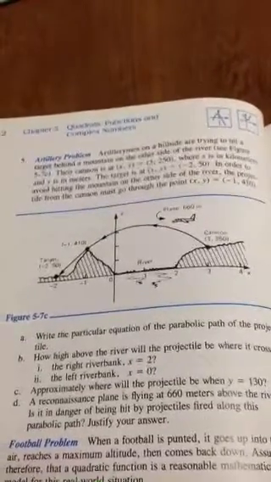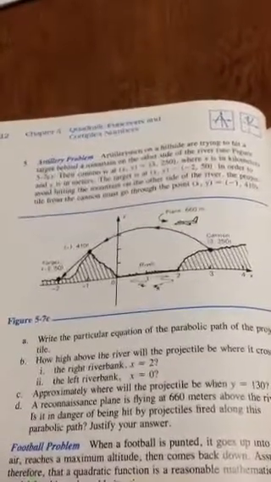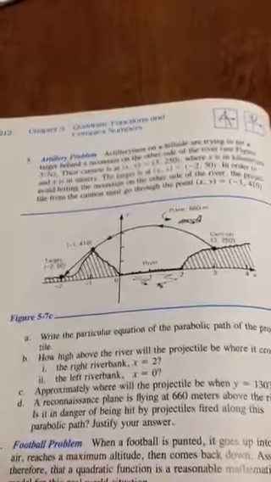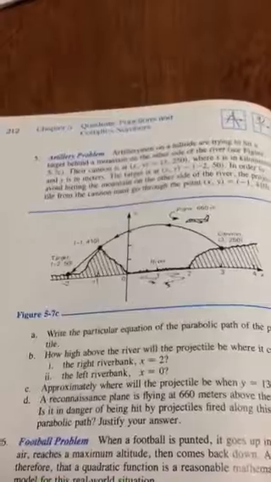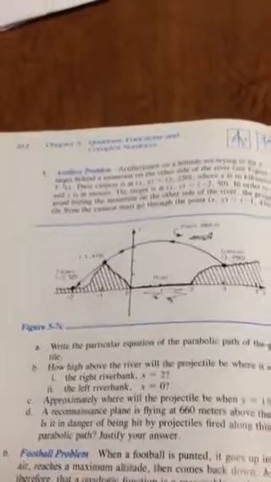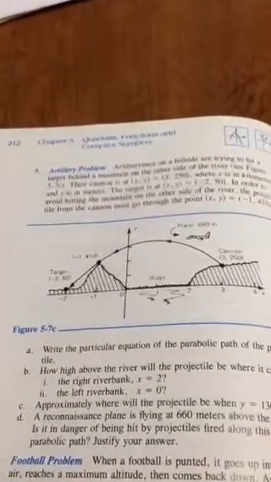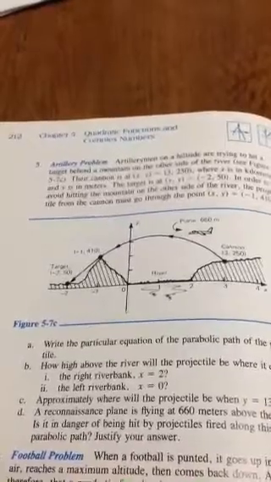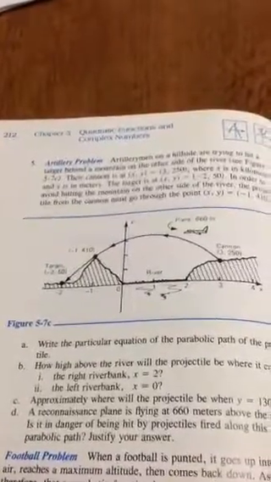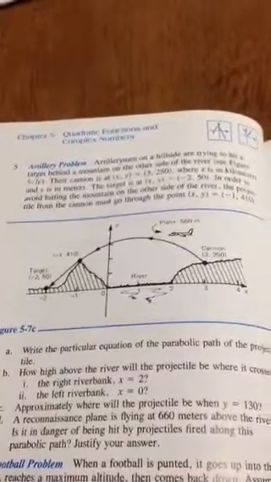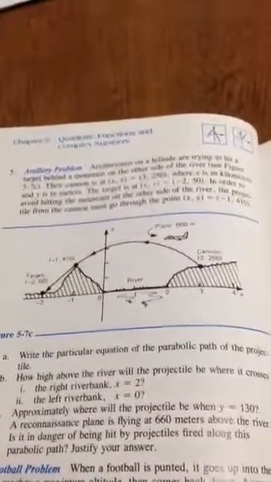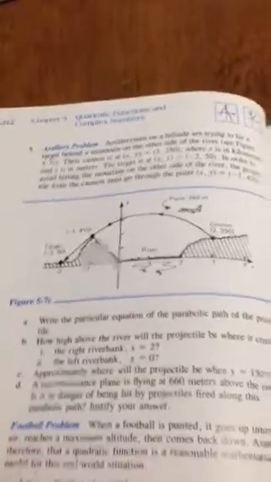They have their own position at (0, 250), where x is the kilometers and y is the number of meters of elevation. Their target is located at (-2, 50). In order to avoid hitting the mountain, they need to go through a specific point that they have already calculated.